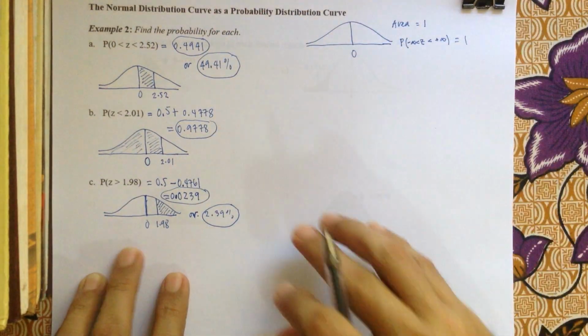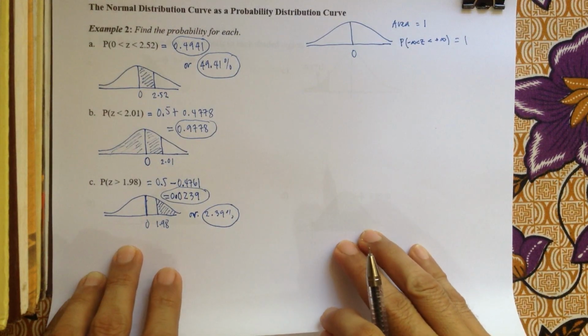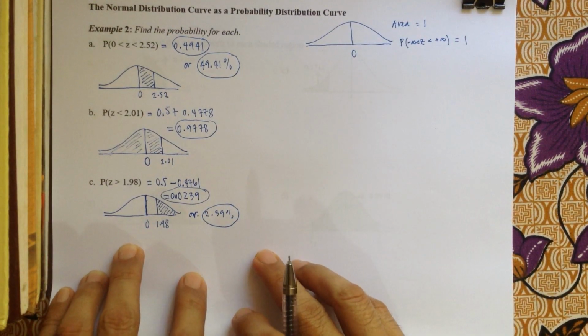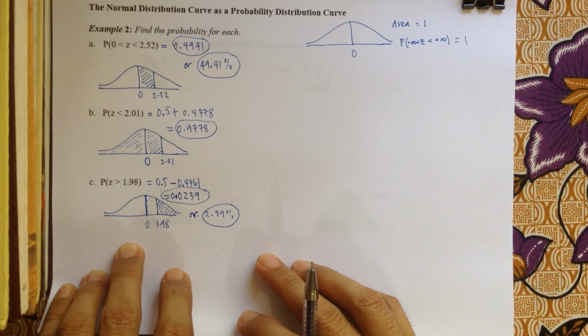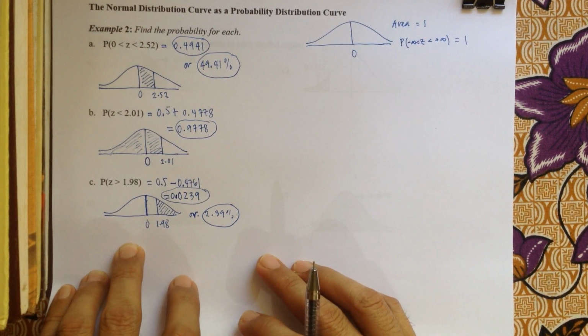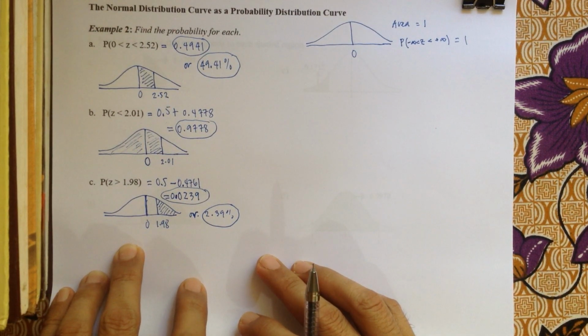For our next video, we will discuss examples where we find the value of z when the area is given.